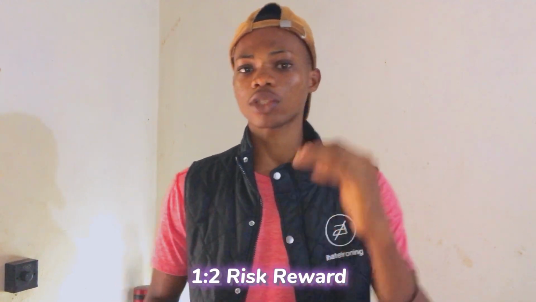You risk 1 to get 2. You risk 1 on a trade and then you get 2 or 3. That's what we call 1:1, 1:2, and 1:3. So make sure that your minimum risk to reward is 1:2. You can target 1:3 to 1:5, but make sure that your minimum risk to reward is 1:2.